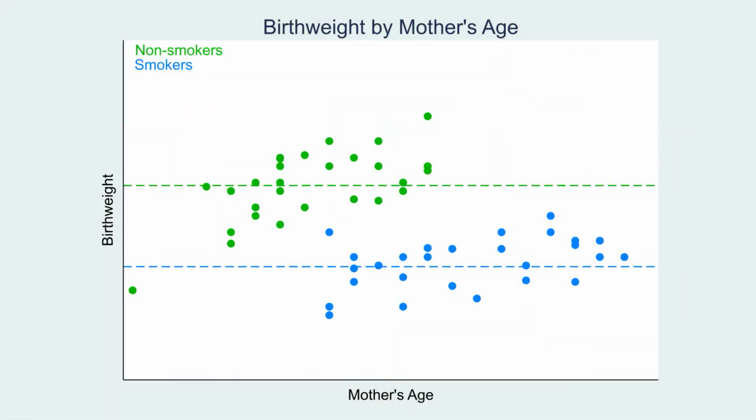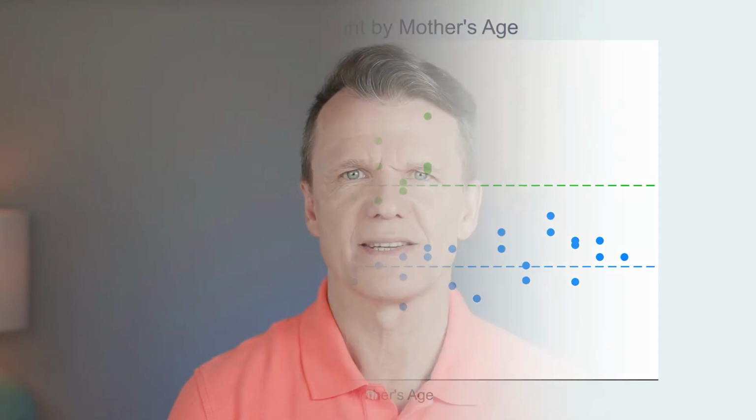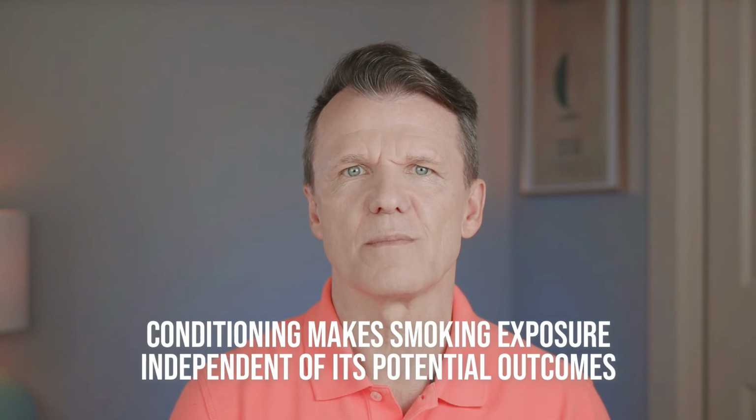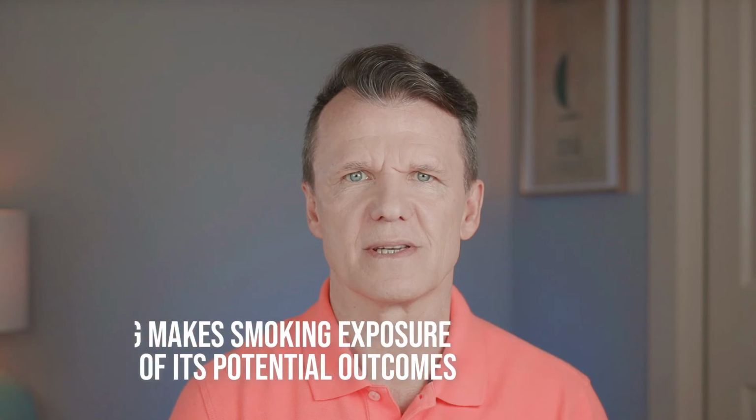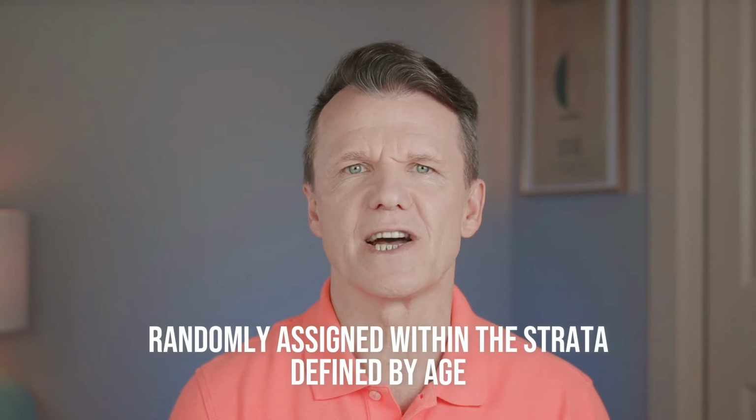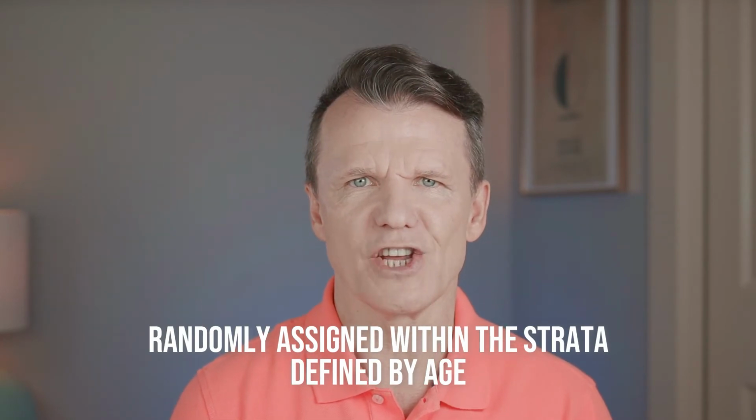This graph shows infant birth weight by mother's age and smoking history when pregnant. Green dots for non-smoking mothers and blue dots for the smokers. The dashed lines show simple means by smoking history, but we suspect that both smoking and weight depend on mother's age. Suppose age is the only common cause, then conditioning on it makes smoking history independent of its potential outcomes. Or put it differently, smoking can be thought of as randomly assigned within strata defined by age.